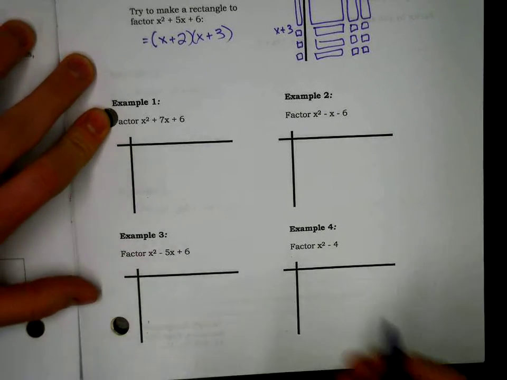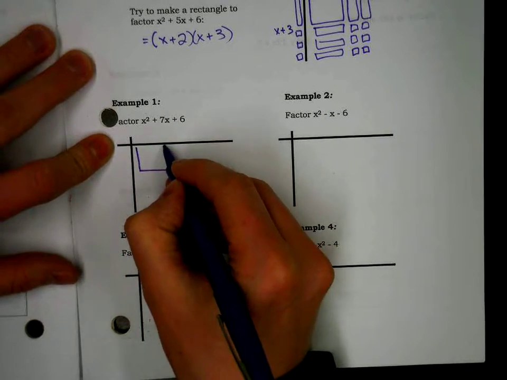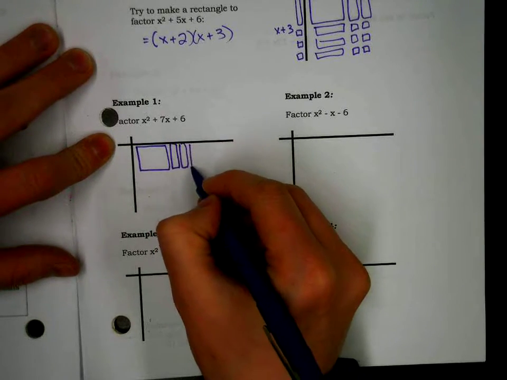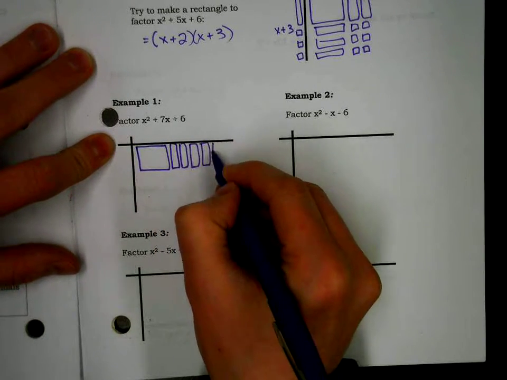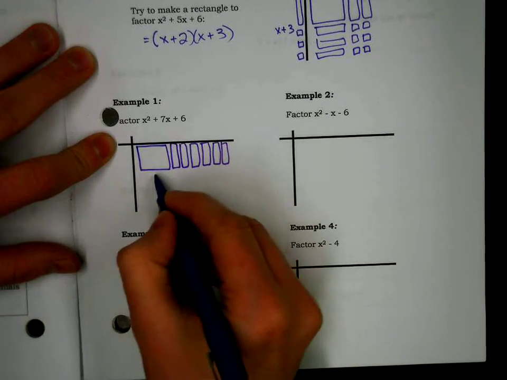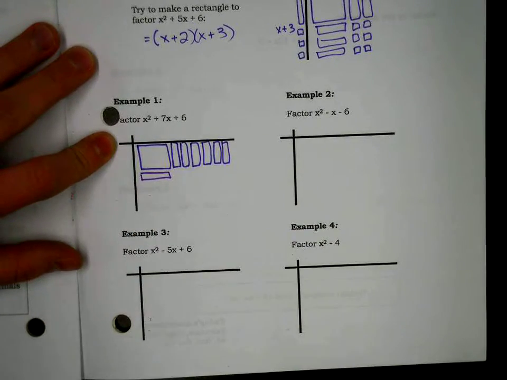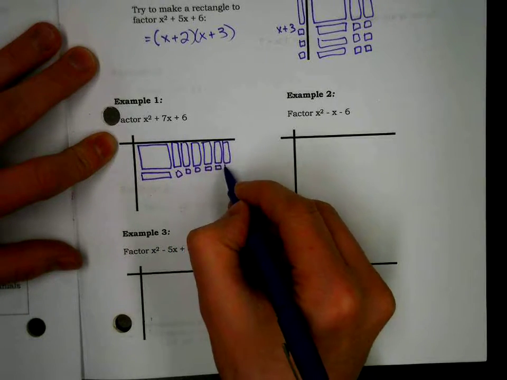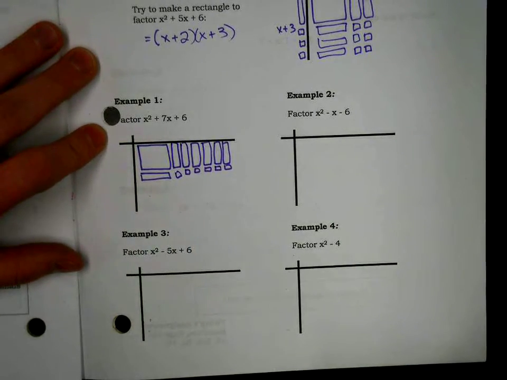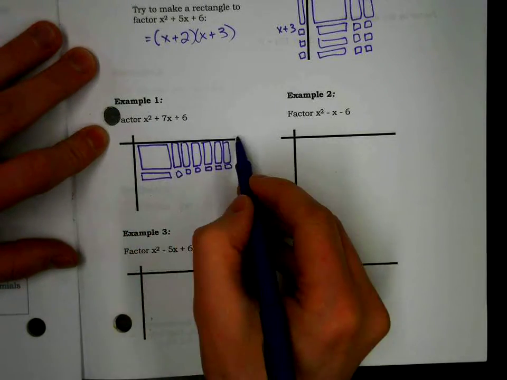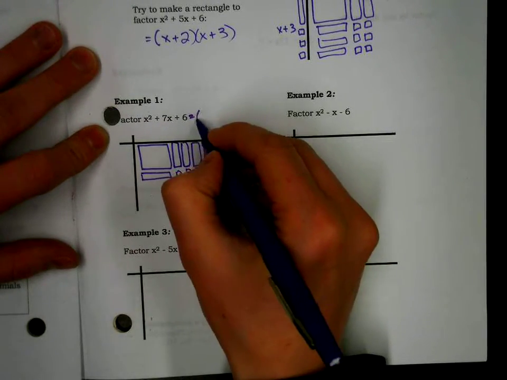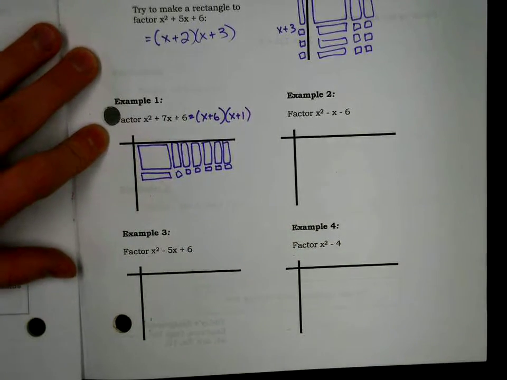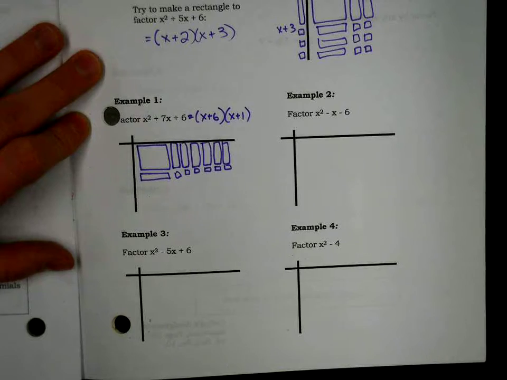So we have an x squared, 7 x's. Ooh, 1, 2, 3, 4, 5, 6, and then a single down here, a single x, and 1, 2, 3, 4, 5, 6 singles. There's a rectangle. X plus 6, x plus 1 is what we would write as our final answer. Some people start to see the solutions before they even start using their tiles.